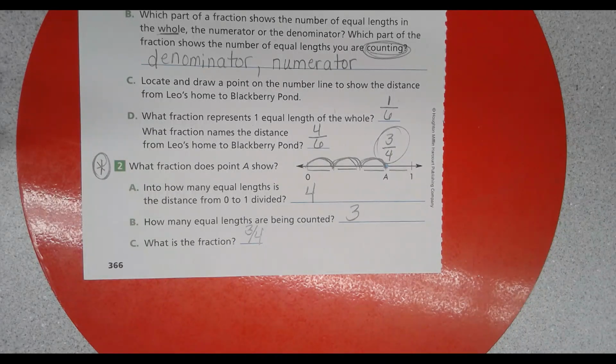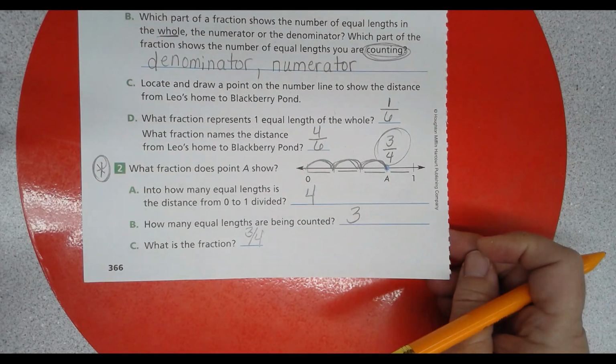Okay, all right, scooting on down. Let's look at our third. You can always pause it if you need to. It may have taken you a minute to write those big words there.